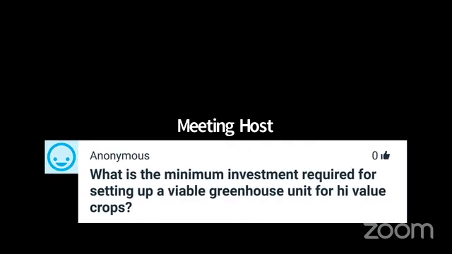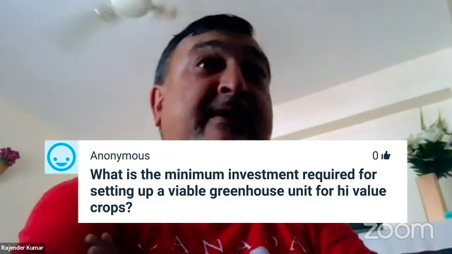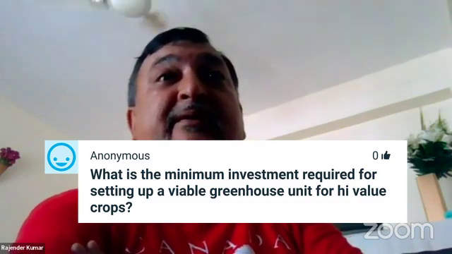Okay, so the first question is, what is the minimum investment required for setting up a viable greenhouse unit for high value crops? It depends upon the crops and what is your harvesting window and where you are located.